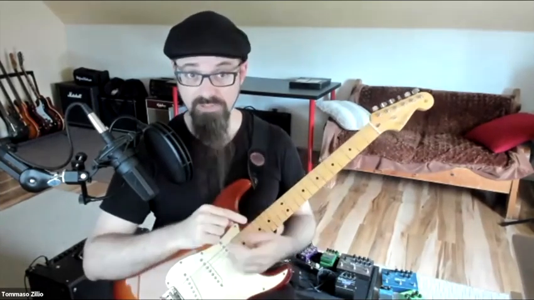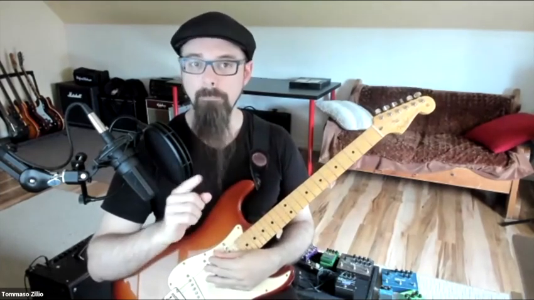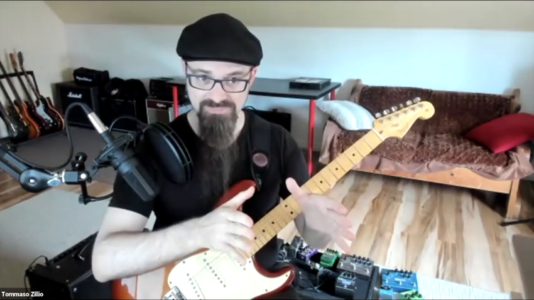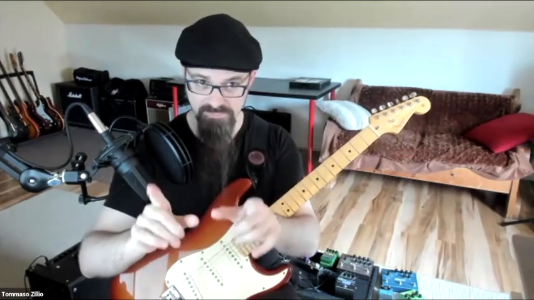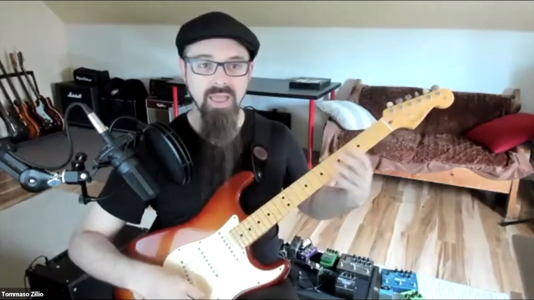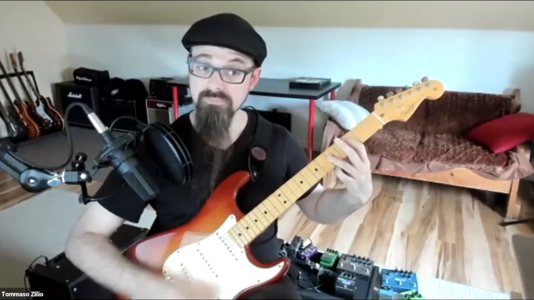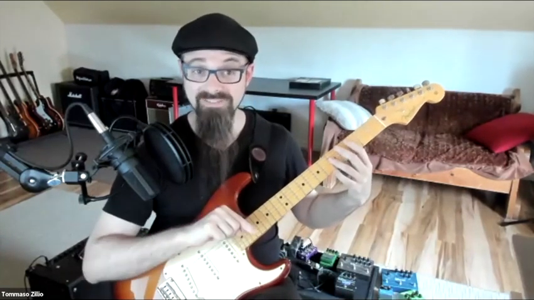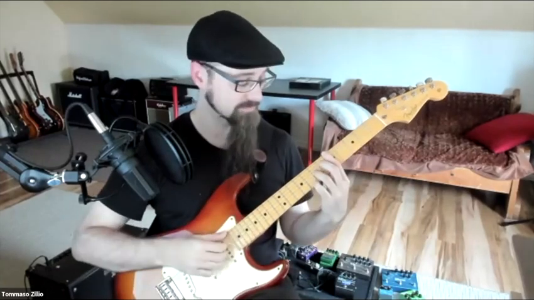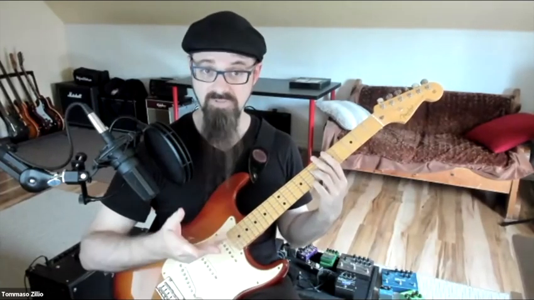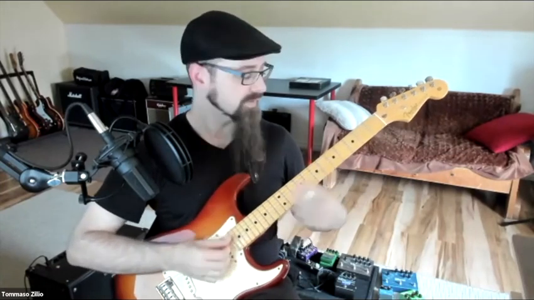Another possibility is to use an augmented chord as a passing chord between a major chord and its relative minor. I'm gonna explain. I'm gonna get a C major. The relative minor of C major is A minor, right? So I'm doing this.